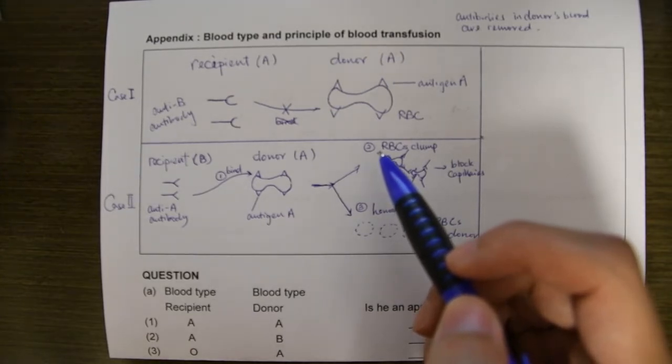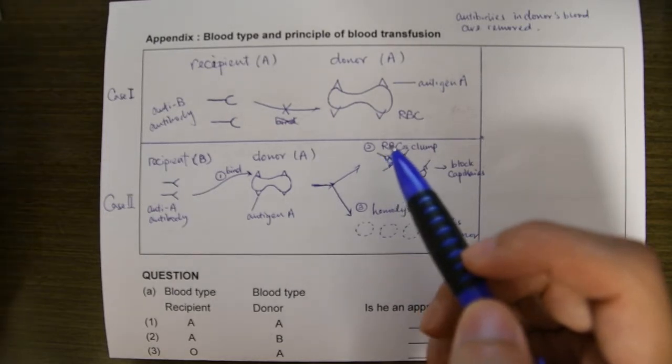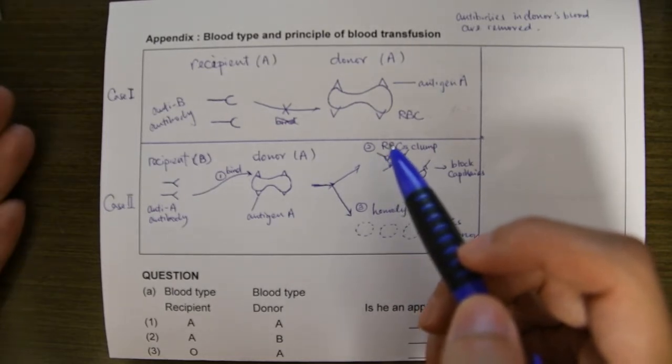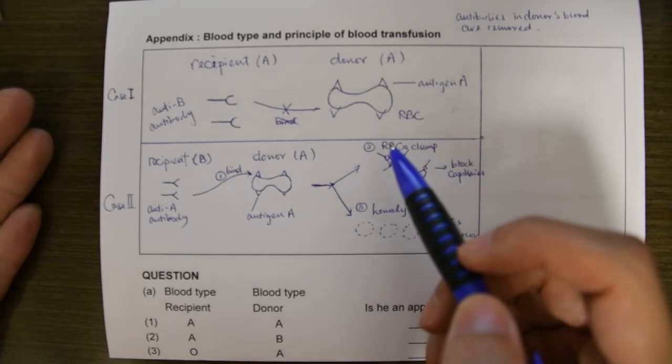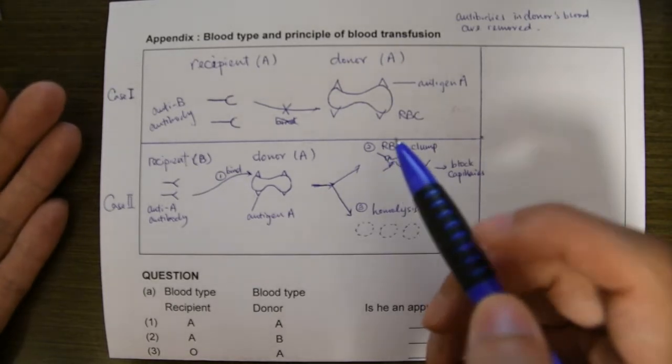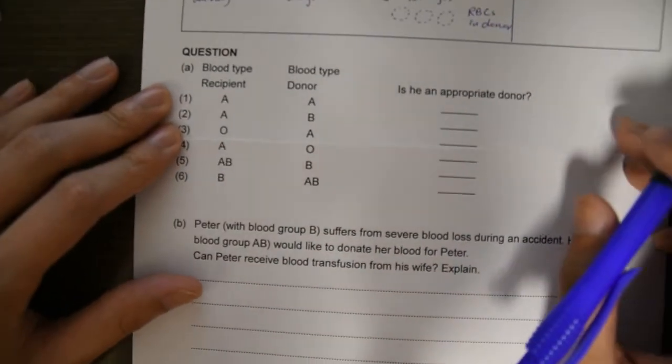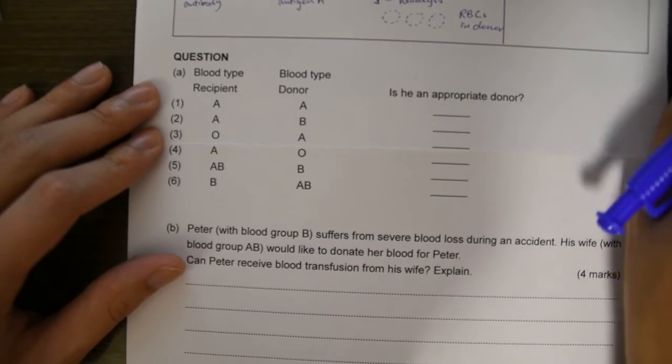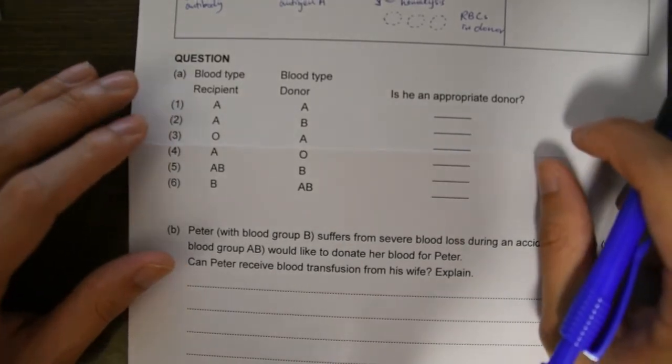You can think about it first. If you have any idea, that's good. Talk with your neighbor. If you're not sure, you can start doing question A first, and then we would come back and talk about that question.